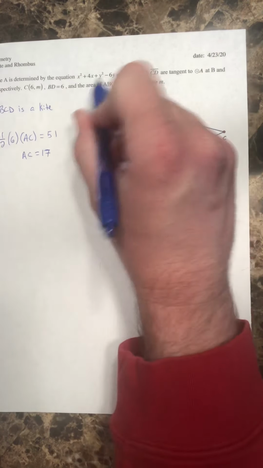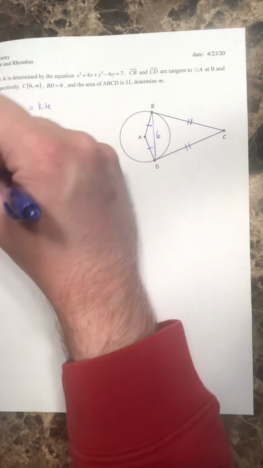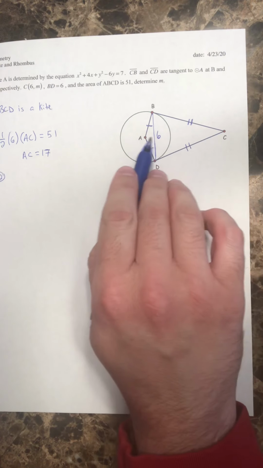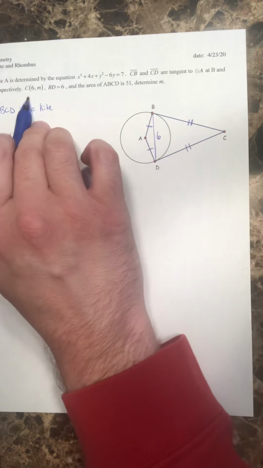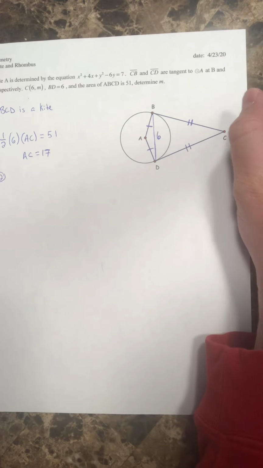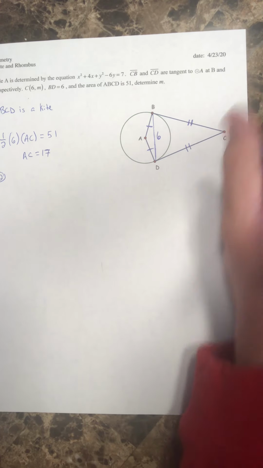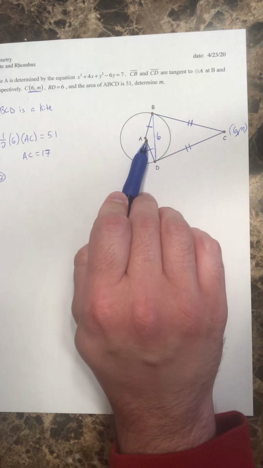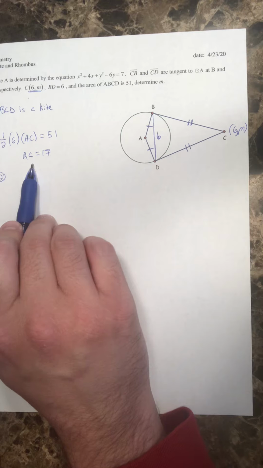Okay, well they also gave us this equation of the circle, so I wonder if we can go with step 2 here. If we complete the square, I'll know the center of circle A. They already gave us C is at 6 comma M. Okay, 6 comma M is point C. And the distance from A to C is 17. So if I can figure out the location of A, and I know this length is 17, I feel like it's just a distance formula problem to finish up.